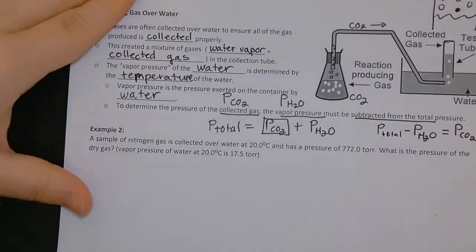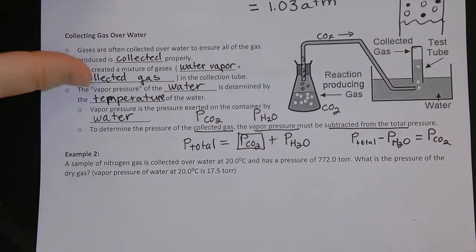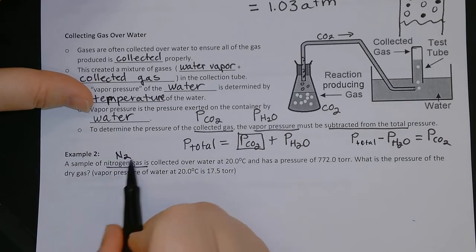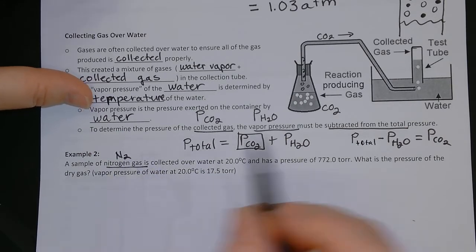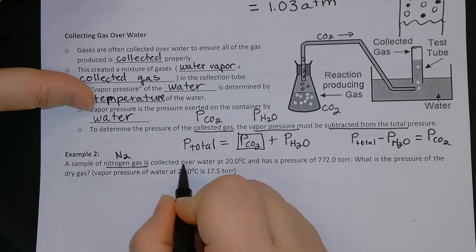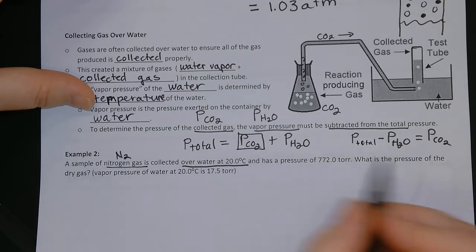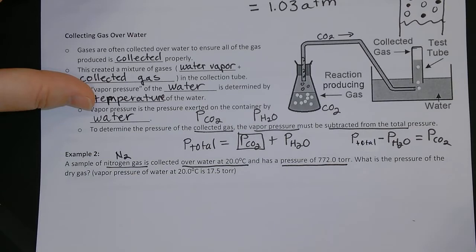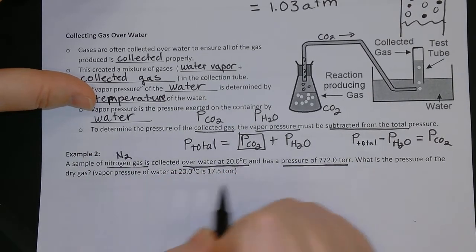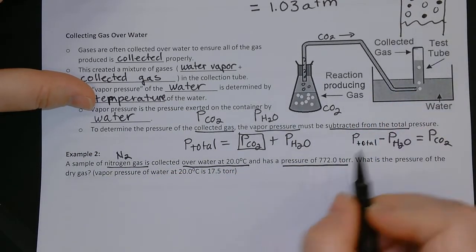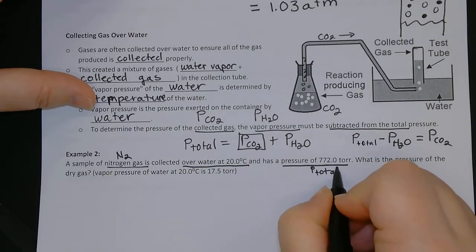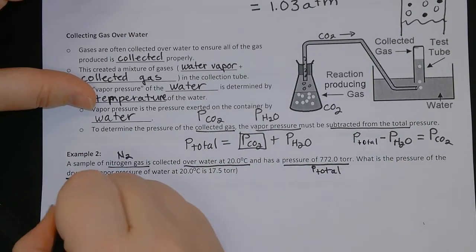So let's take a look at another example. It says a sample of nitrogen gas, N2. Remember, nitrogen is one of our diatomic elements, so we write it as N2. It's collected over water at 20 degrees Celsius and has a pressure of 772.0 torr. So the container, or the total pressure, is 772. What is the pressure of the dry gas?